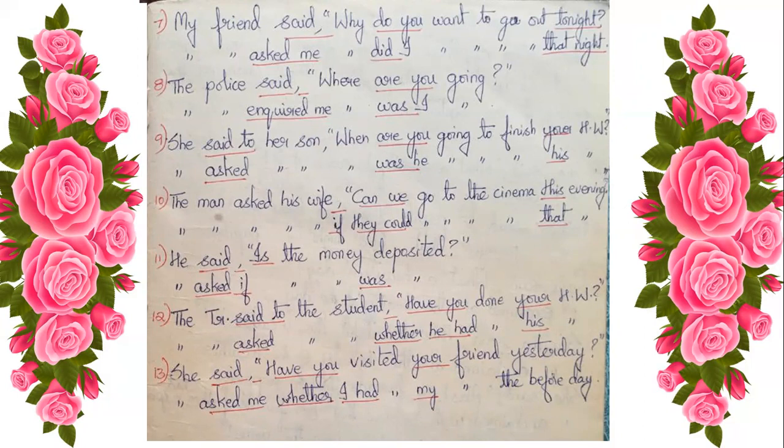The police said, "Where are you going?" The police inquired of me where I was going. She said to her son, "When are you going to finish your homework?" She asked the son when he was going to finish his homework. The man asked his wife, "Can we go to the cinema this evening?" The man asked his wife if they could go to the cinema that evening.